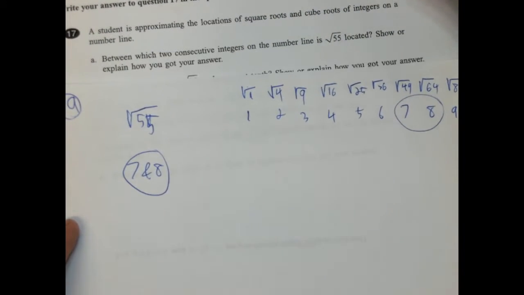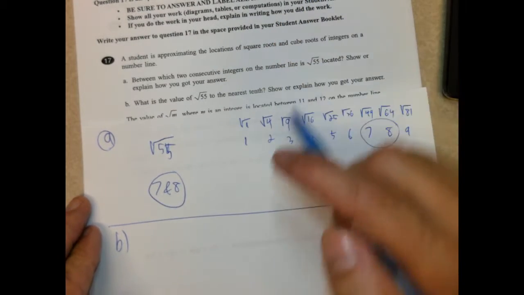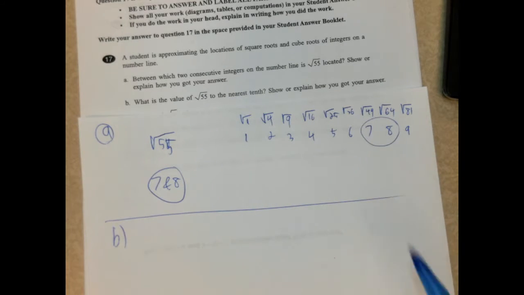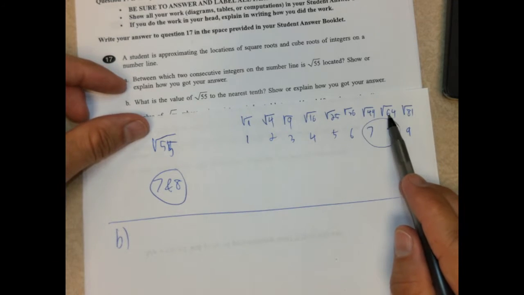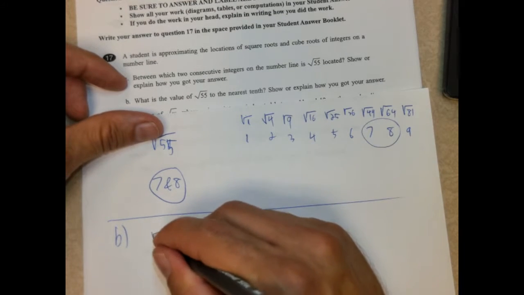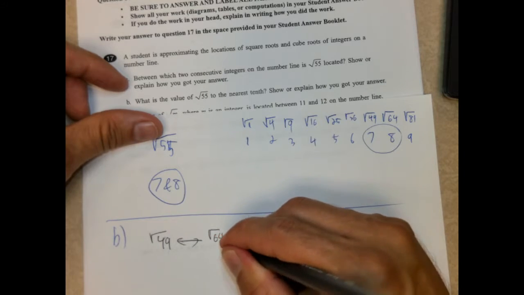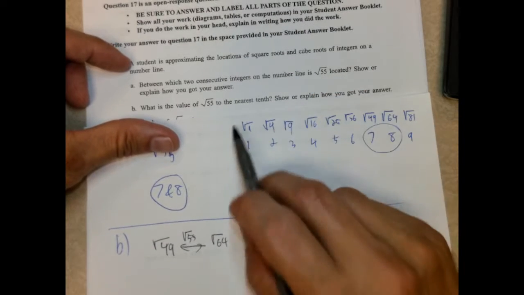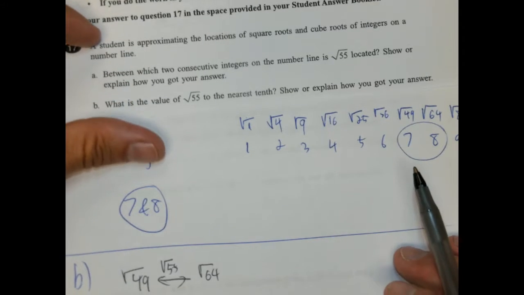Okay? Zoom out a little more. That's part A. Part B: what is the value of radical 55 to the nearest tenth? Show or explain how you got your answer. Okay, so this is going to involve a little bit of fraction work. We know it's between radical 49 and radical 64, and radical 55 is what we're looking for. We want to know it as a decimal to the nearest tenth. So we're going to put it as a fraction first, and then we'll be able to estimate it.